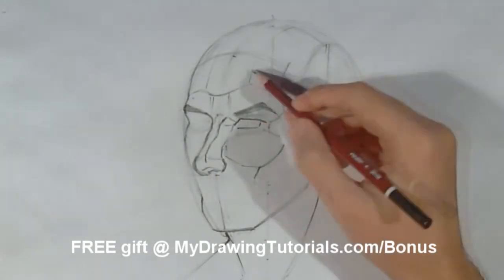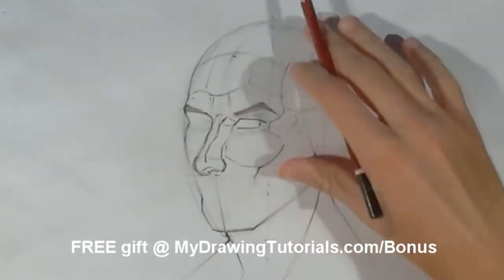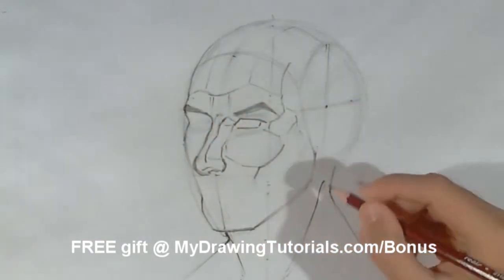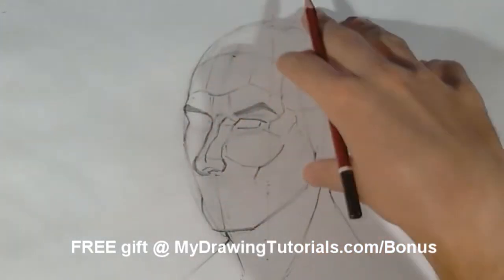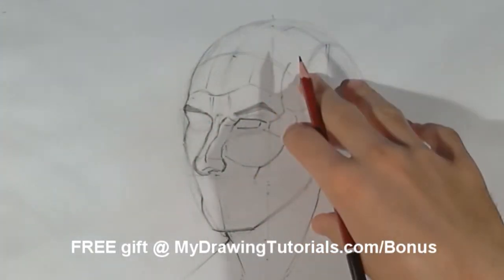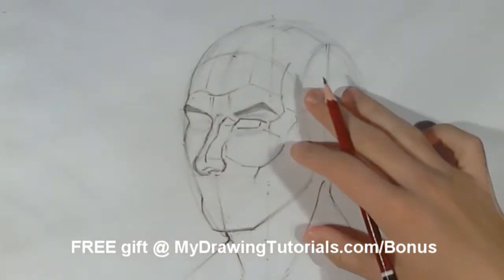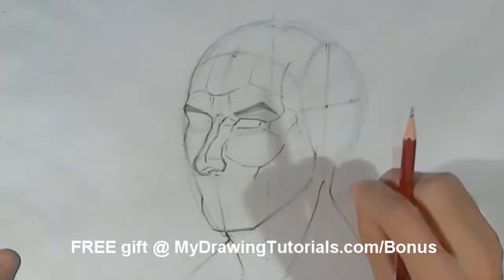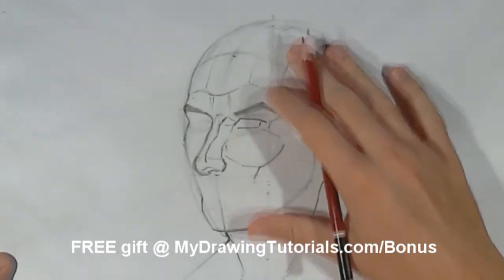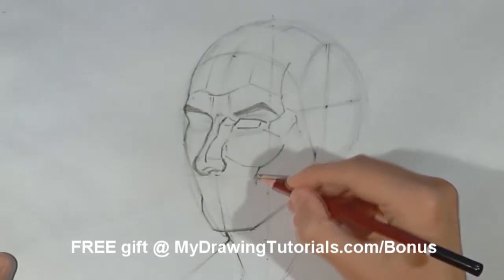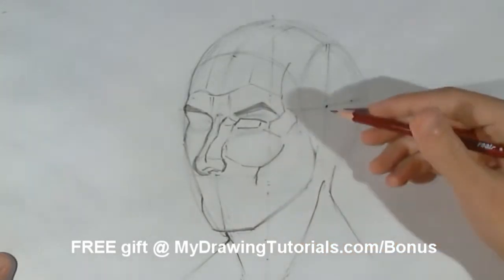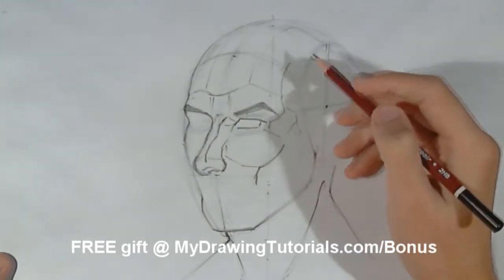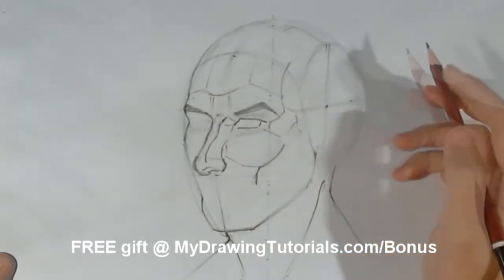And I'm suggesting these planes on the entire face so you can do the same and check if it's correct. If those planes were not there, then it would be somewhat difficult to add values afterwards if you're a beginner, especially if you're a beginner. After you've drawn for some time, you won't need to add those planes because you will already know how to add the value to the head.